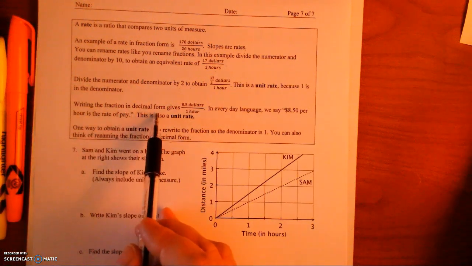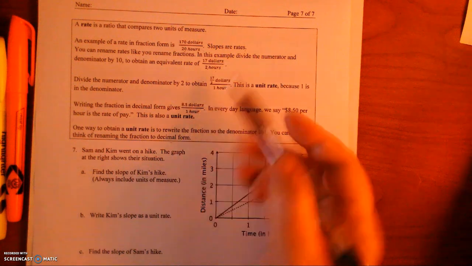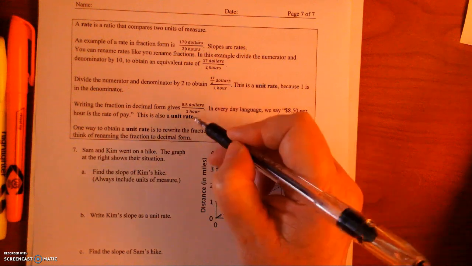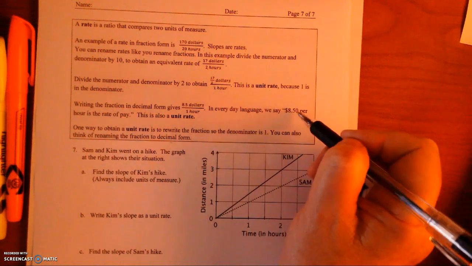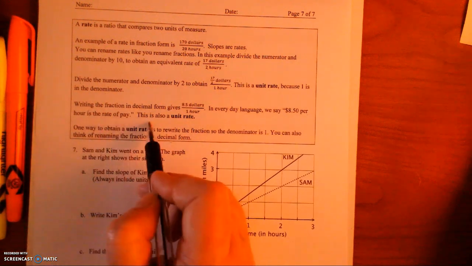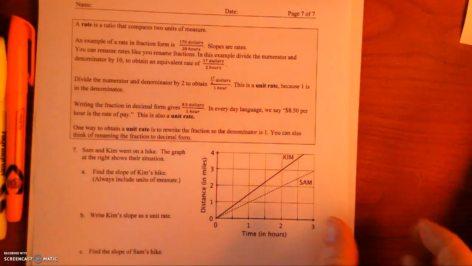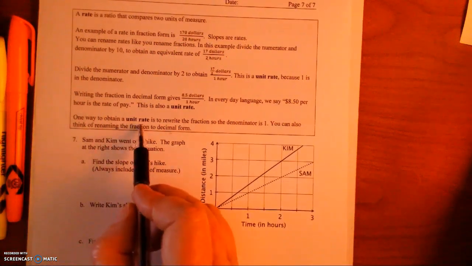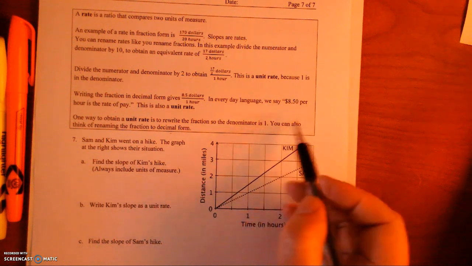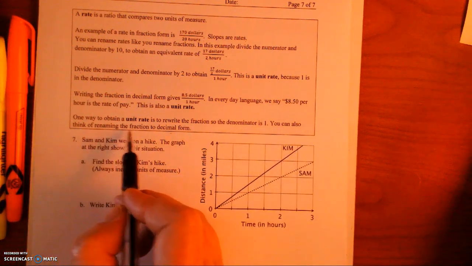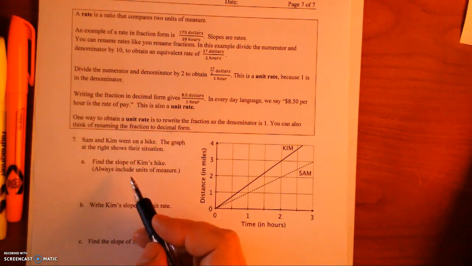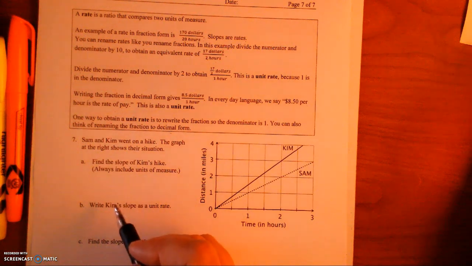Writing the fraction in decimal form gives $8.5. So 17 divided by 2 gives $8.5 per 1 hour. In everyday language, you say $8.50 per hour is the rate of pay. This is also a unit rate. One way to obtain a unit rate is to rewrite the fraction so the denominator is 1. You can also think of renaming the fraction in decimal form. Okay? So now we're going to do these problems.